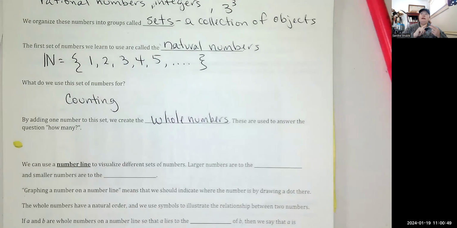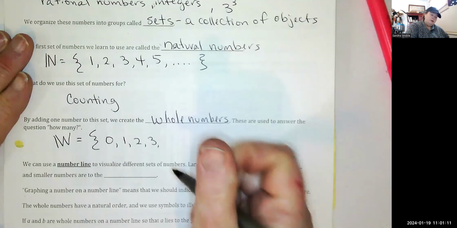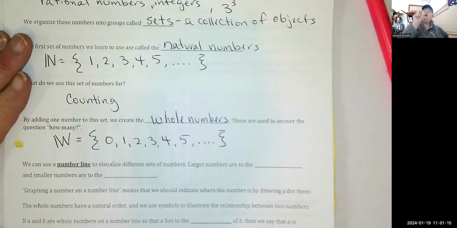So if we're counting, we're using the natural numbers 1 through on and forever and ever. But for how many, we could answer 1, 10, a million, or 0. So the whole numbers start at 0. Again, no fractions, no decimals, just whole numbers and forever and ever, and no negative numbers.